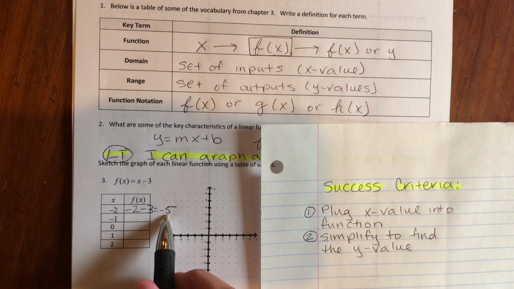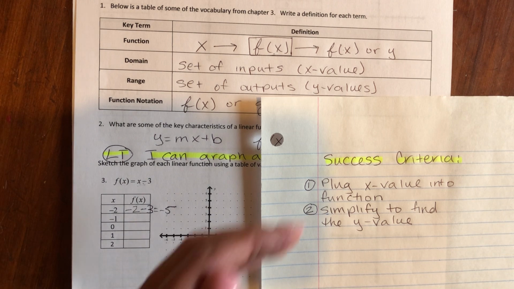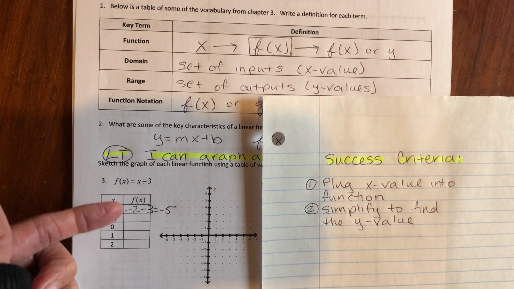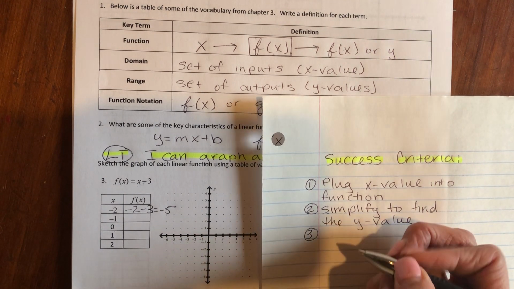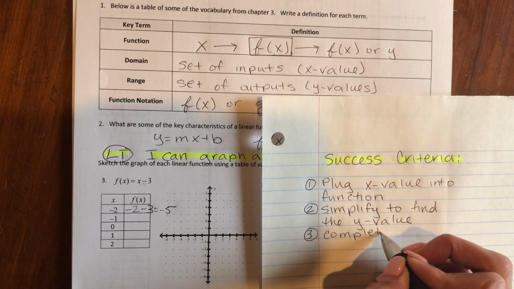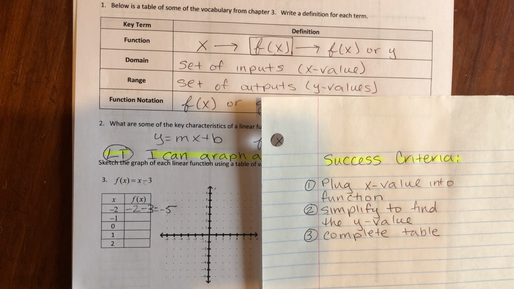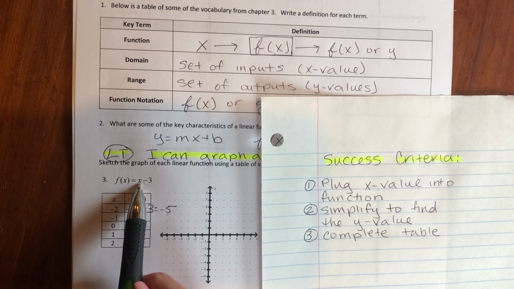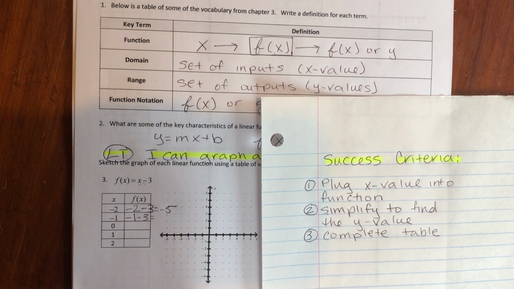Okay, so we're going to repeat steps 1 and 2 until that chart is filled in. We want to complete the table. So let's do that now. I'm going to take that -1 and plug it in for x. That looks like this: -1 minus 3.